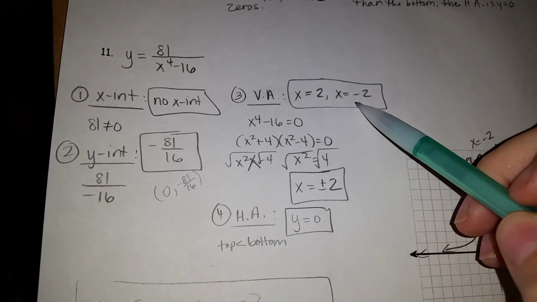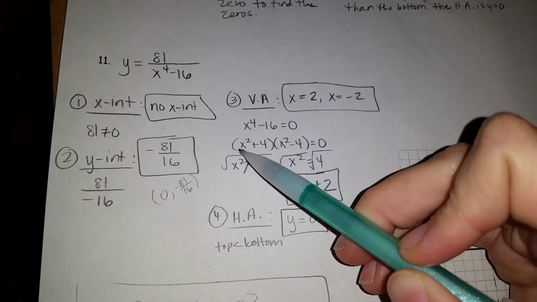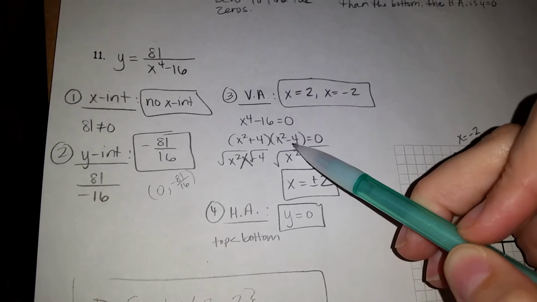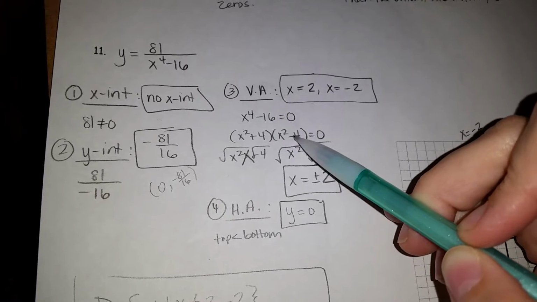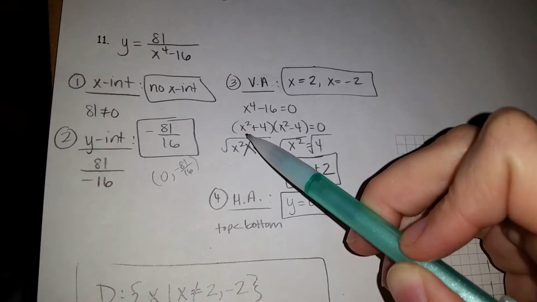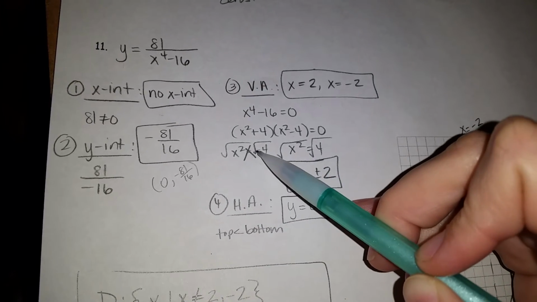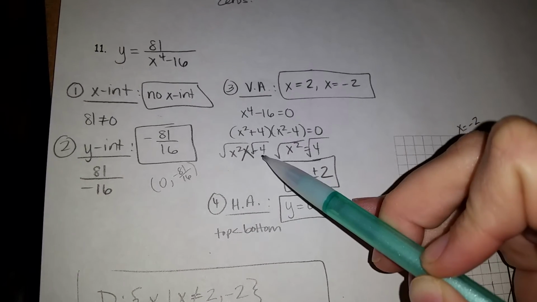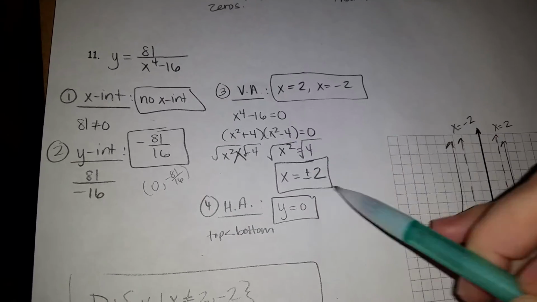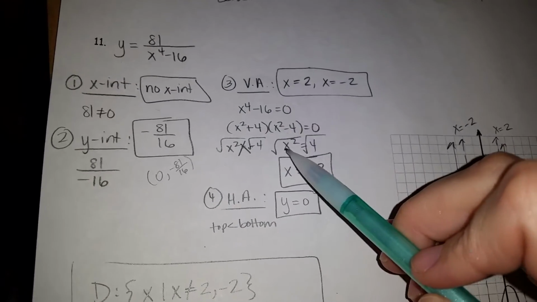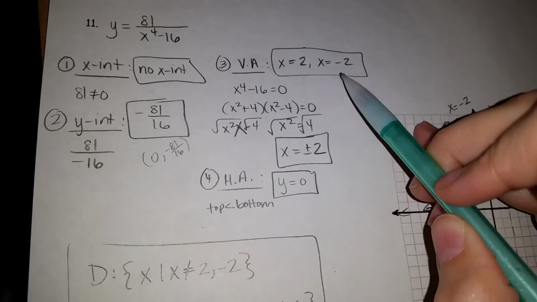Okay, then we're going to find the vertical asymptotes, which remember are going to be zeros of the denominator. Now when I factor this, I'm going to get x squared plus 4 times x squared minus 4. Okay, now you cannot factor x squared plus 4. If you wanted to factor x squared minus 4, you could go ahead and do that. You could also just set these equal to 0 and solve. Once you try to set this equal to 0 and solve, this is a negative. Okay, so you would get imaginary values. You're not going to have imaginary values with asymptotes. Your imaginary values are not going to be on your graph. So the only values you will have are going to be plus or minus 2. So x equals 2 and x equals negative 2.